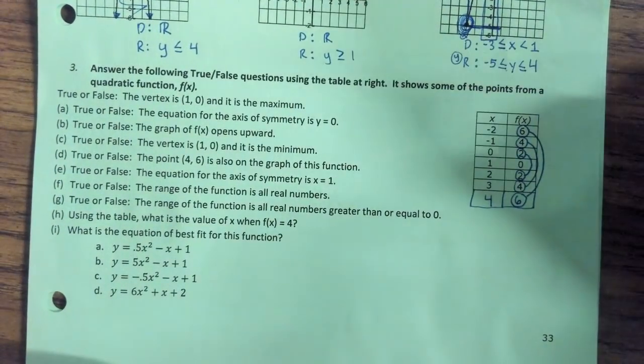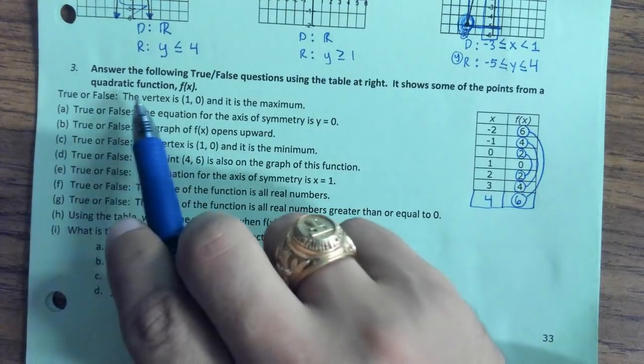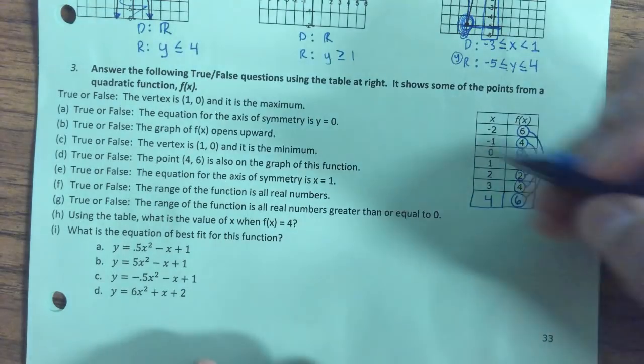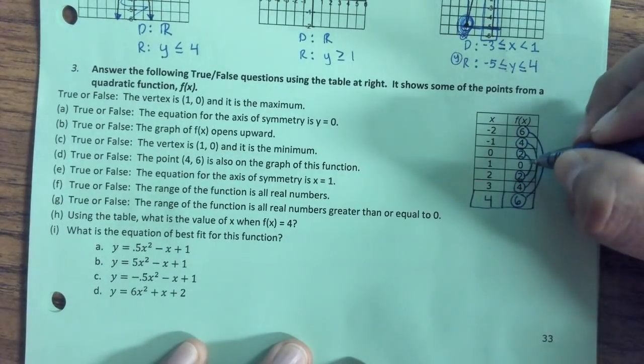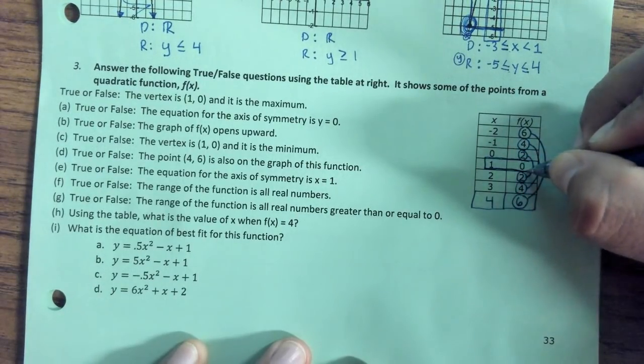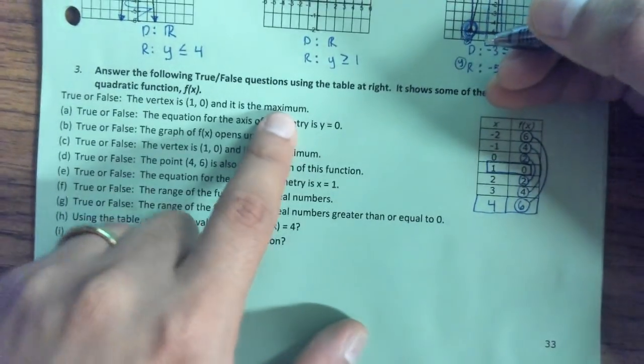All right, again, just true or false. True or false, the vertex is (1, 0), and it is the maximum. So I do agree that the vertex is (1, 0). The vertex would be in the middle. It would be at the center right there. Right? It's the only one that does not have a pair attached to it. I agree with that, but I don't agree with the fact that it's a maximum.